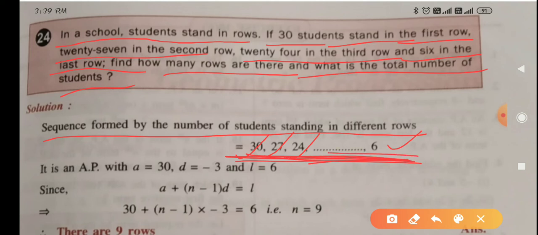You can see this sequence is an AP, because if you take the difference of any two terms, the difference comes to -3. So it is an AP with first term a equals 30 and d equals -3, and last term is 6.